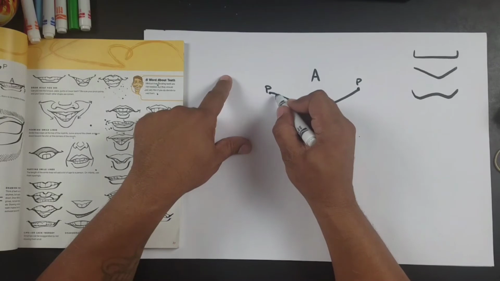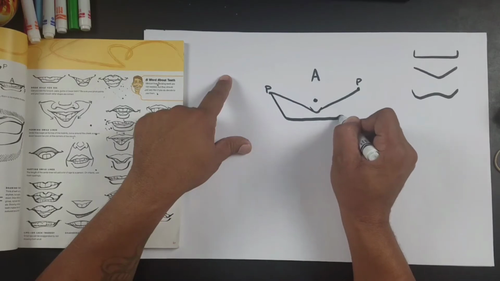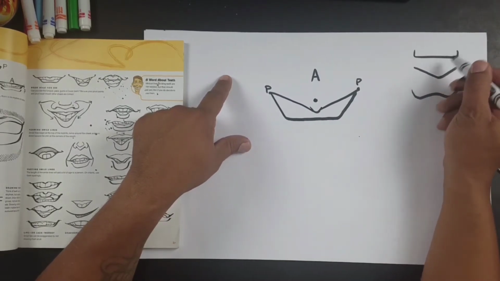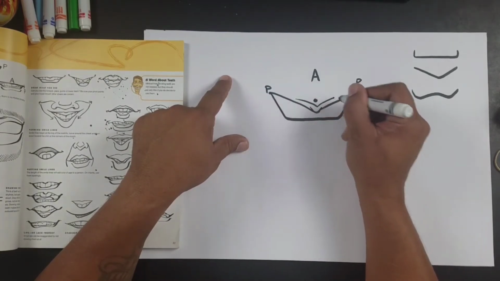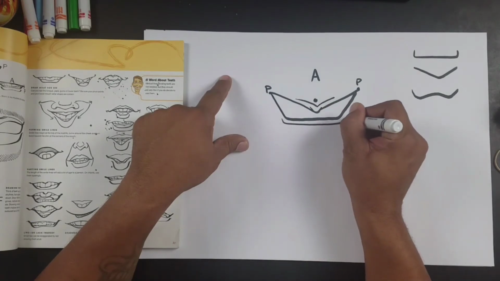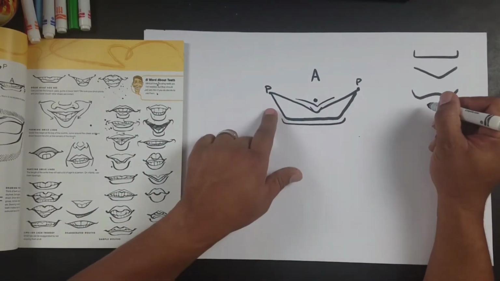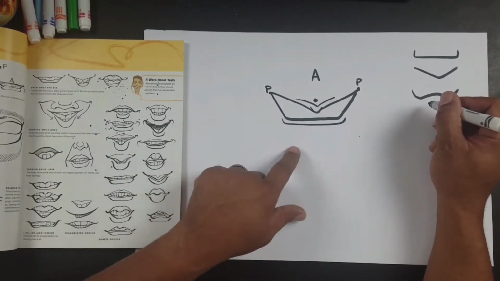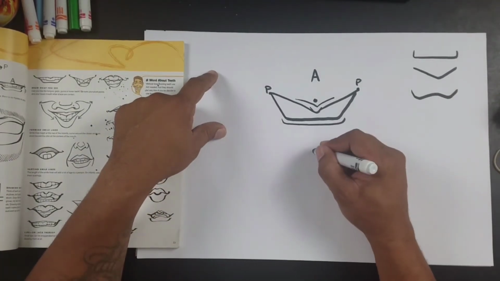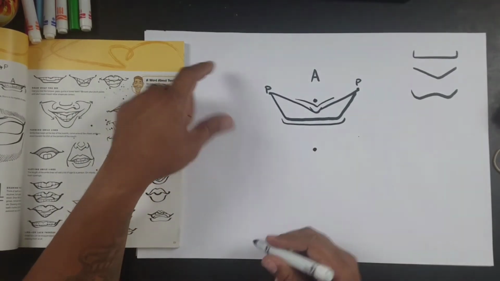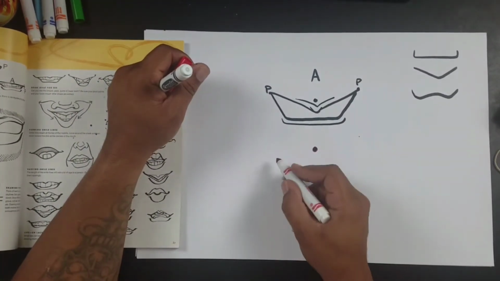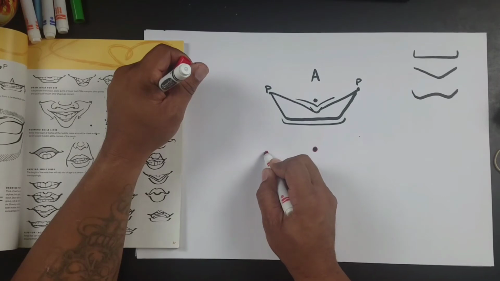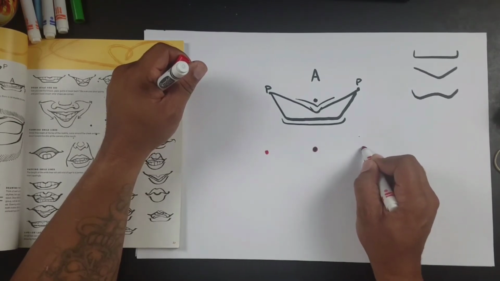Well, then from my pivot point, I draw my U shape. Then I add lips to the shape. Let's draw that one more time. We're just going to practice a couple more anchor points. So let's say we put our anchor point here. In fact, I'm going to use another marker. So we'll put our anchor point here, we'll put our pivot point here, and our other pivot point here.